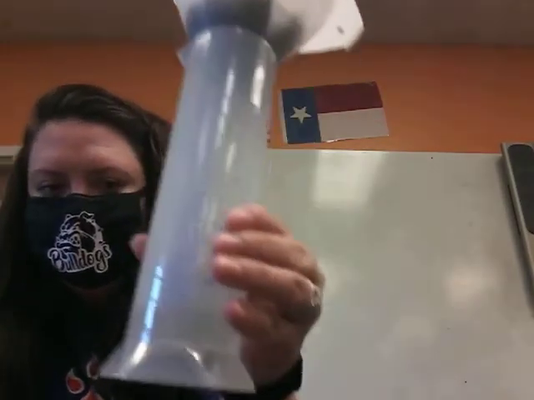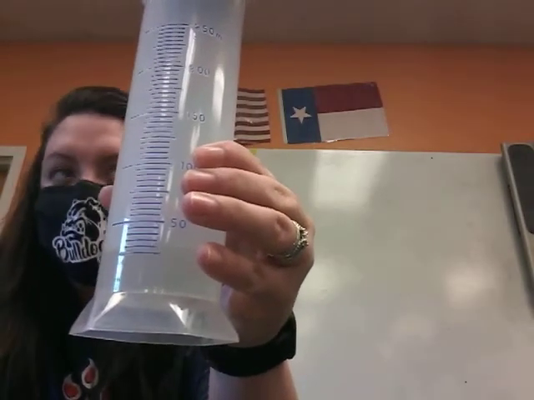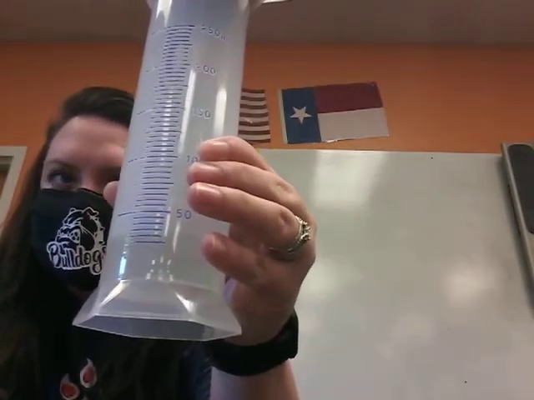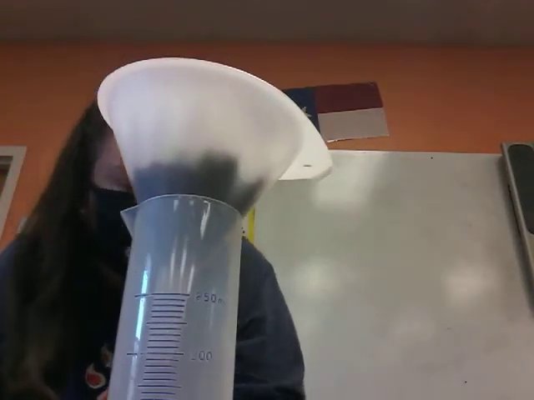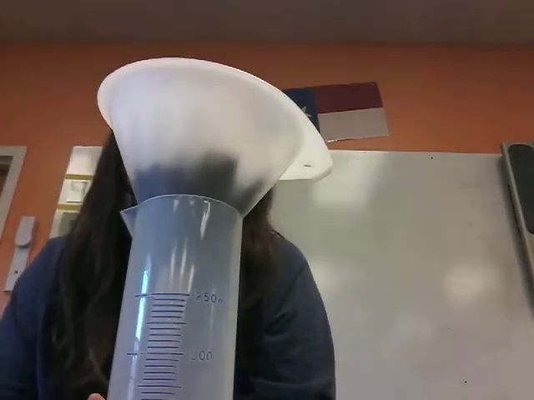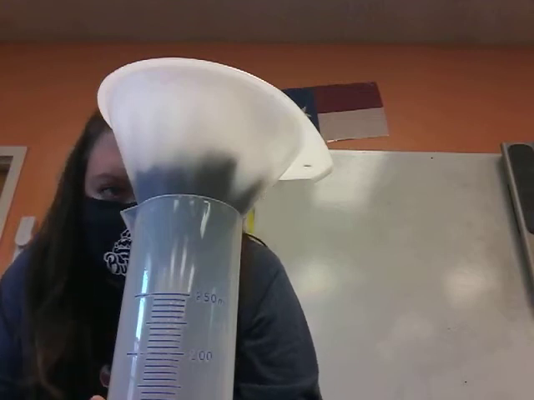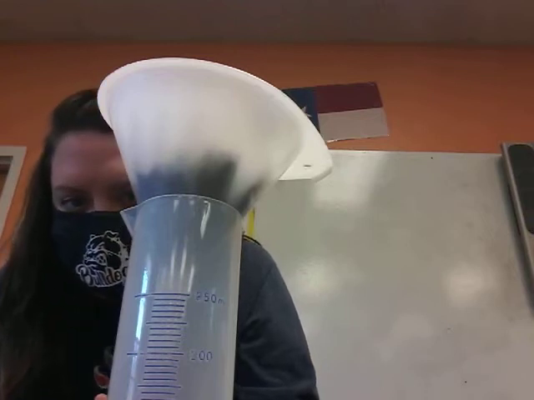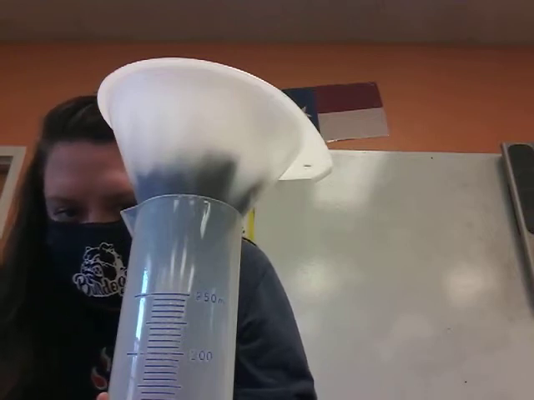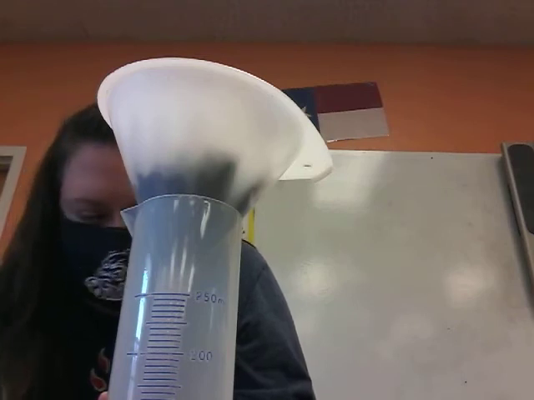Let's look at it. It's flowing out pretty fast. Let's see how much it retains though. We're already at 19 seconds. It's still having water come out. I'm going to let it keep going with the time.